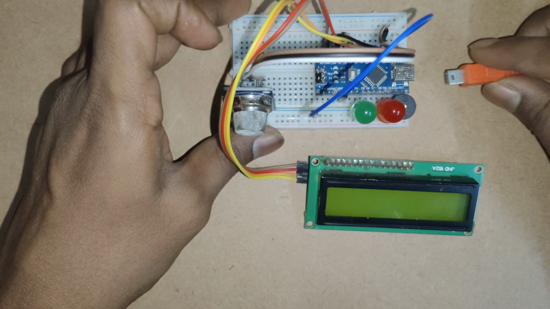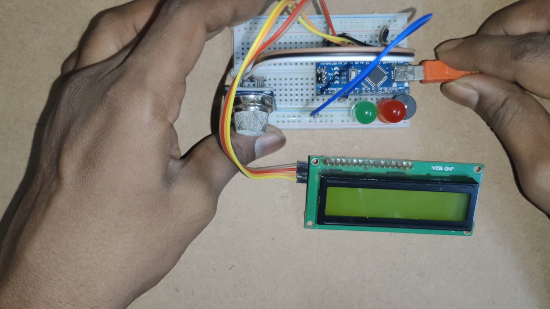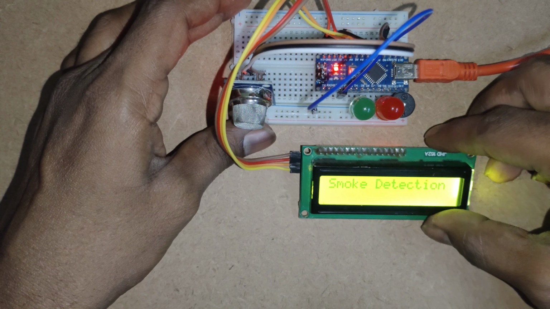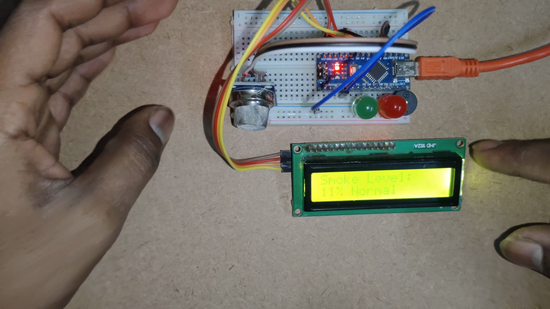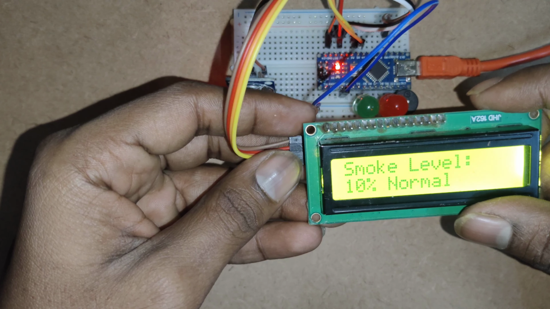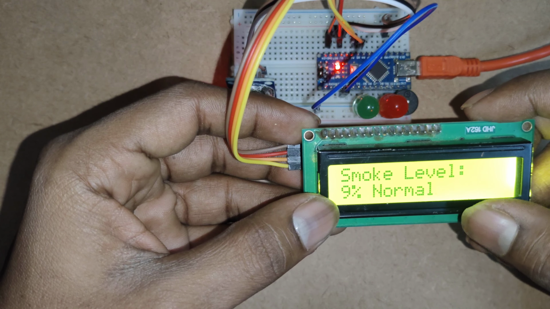Now power in to the Arduino Nano with USB cable. Here we can see smoke detection system ready. Here we are seeing get smoke level. Now smoke level is 10%. The system is normal.